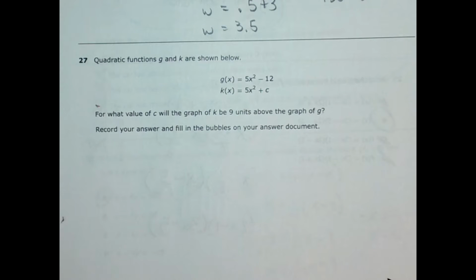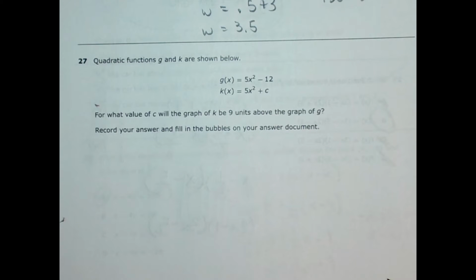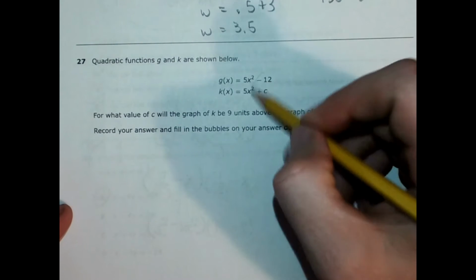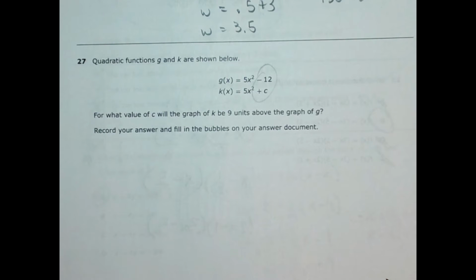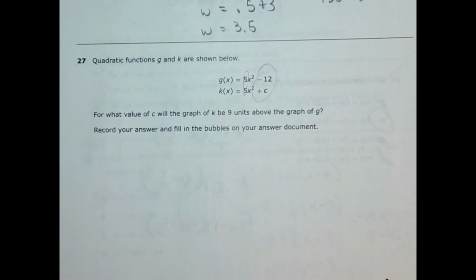The quadratic functions G and K are shown below. For what values of C will the graph of K be 9 units above the graph of G? That's fairly straightforward. This right here is telling you the y-intercept. That's exactly where the vertex is going to be. Both quadratics open upwards.